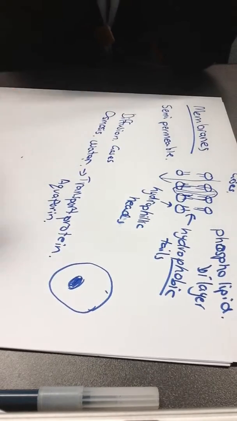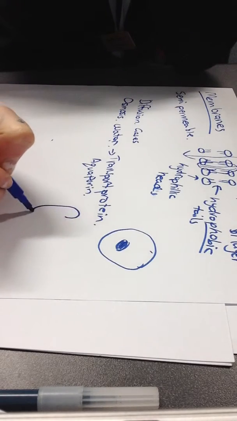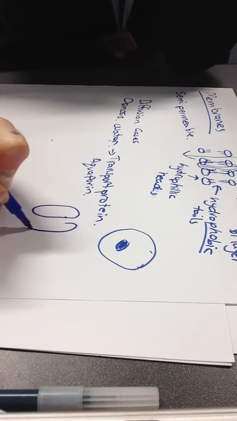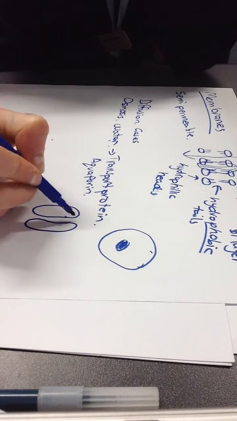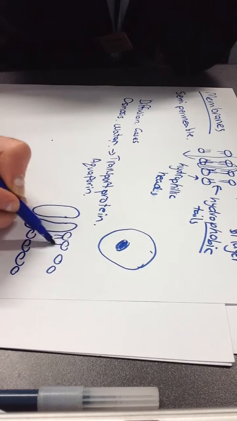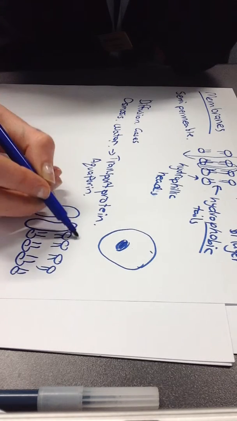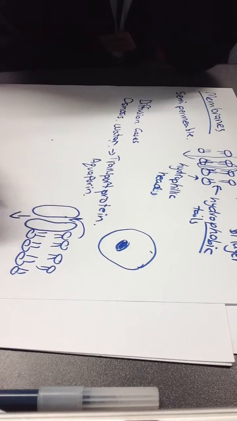If we drew a little diagram of what one would look like, it'll just be a channel, and then you've got your membrane. Then the water can go straight through and into the cell.